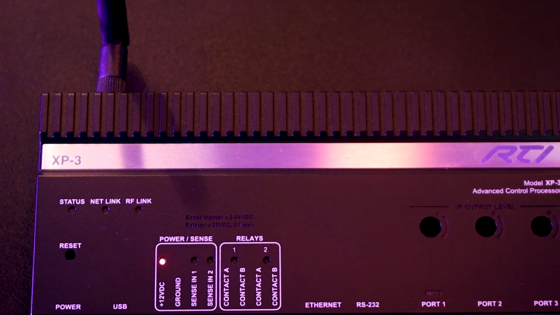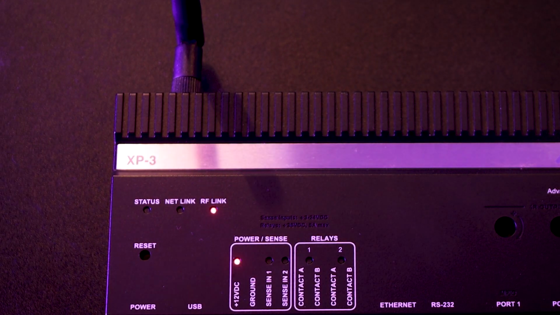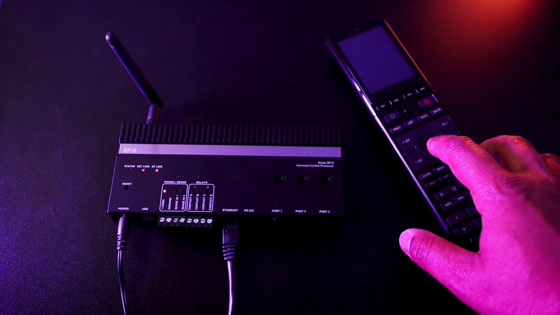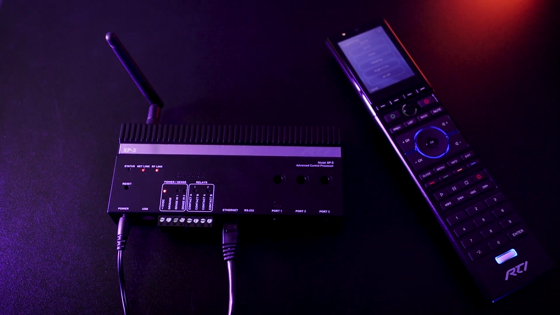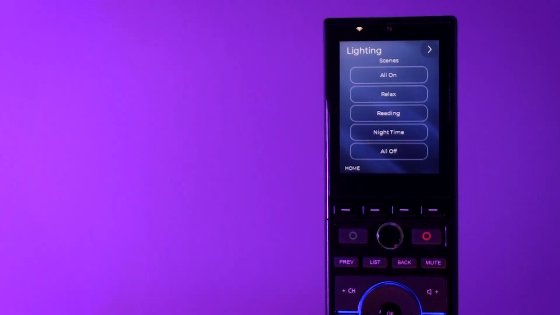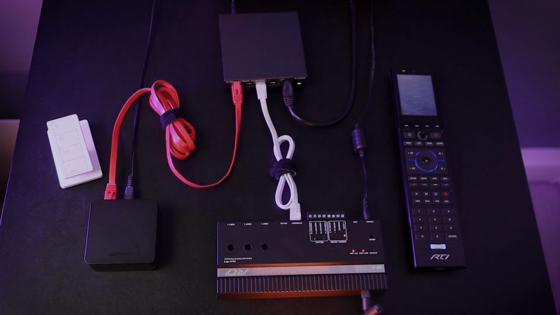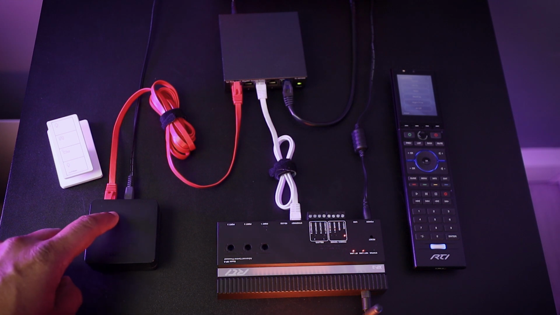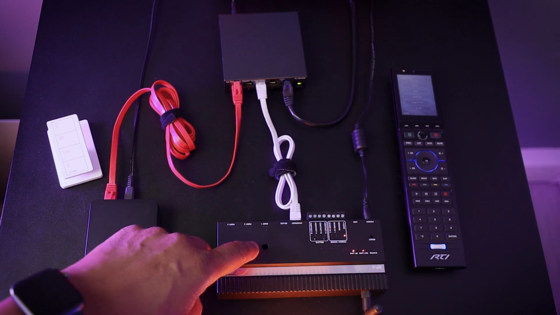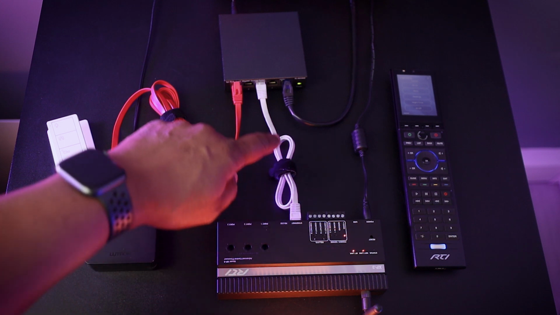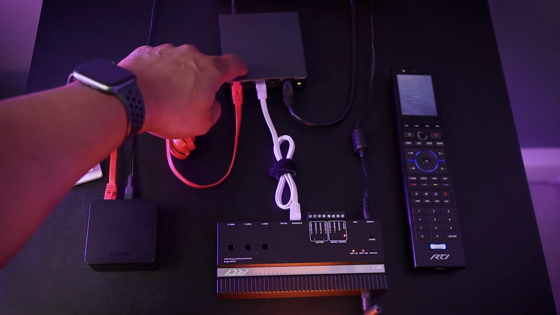On the other side, I have my RTI system, which consists of an XP3 processor and a T2x Remote Control. My RTI system has also already been completely set up, firmware etc. have all been updated, as well as Ethernet communication on those devices. Both the RA2 Select repeater and RTI XP3 processor are hardwired to my local Ethernet network via this switch here.